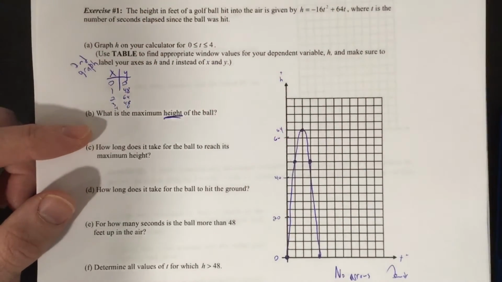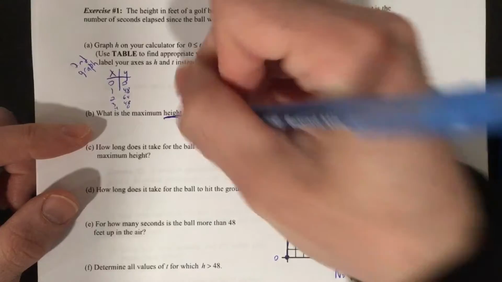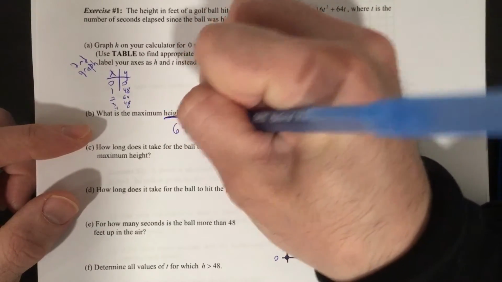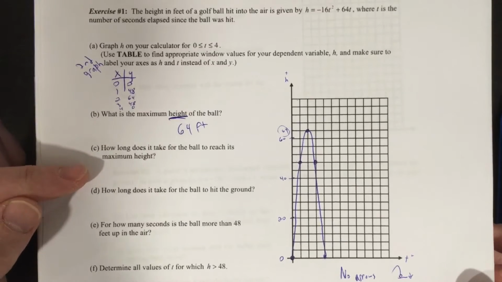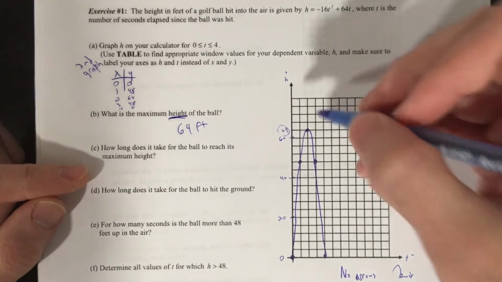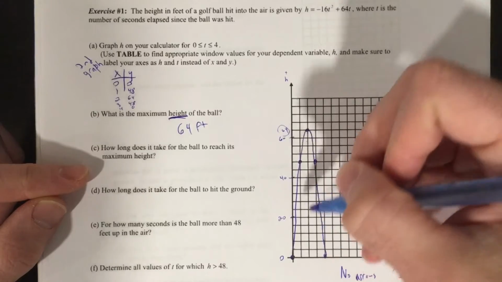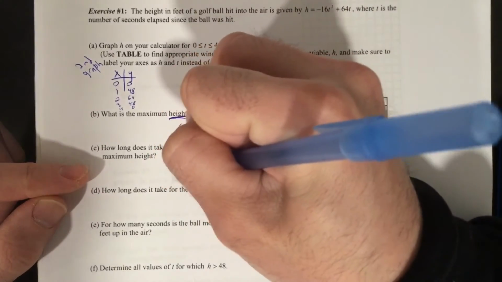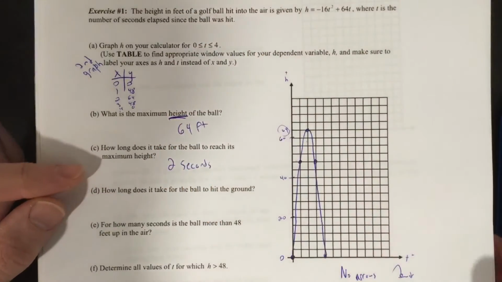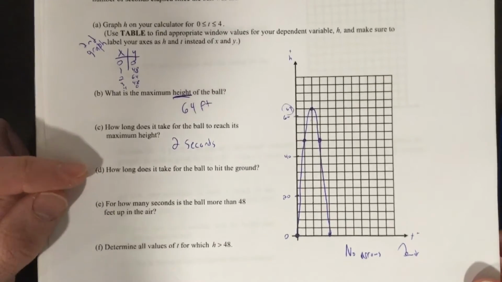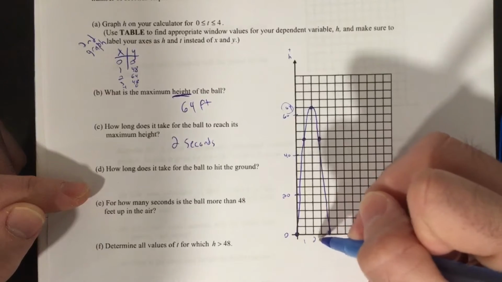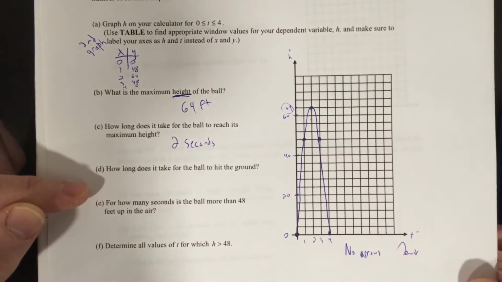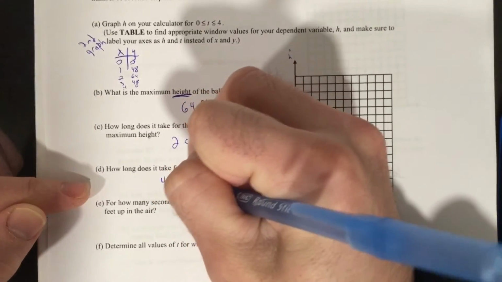What is the maximum height? Height in this case would be feet, so the maximum height is 64 feet. That's part of the vertex. How long does it take? We would see at what time. That would be 2 seconds, and I could see this from the graph or the table. How long did it take the ball to hit the ground? Well, at 0 seconds it goes up, and then at 4 seconds it hits 0 again. So 4 seconds.